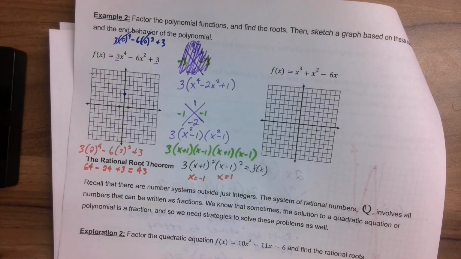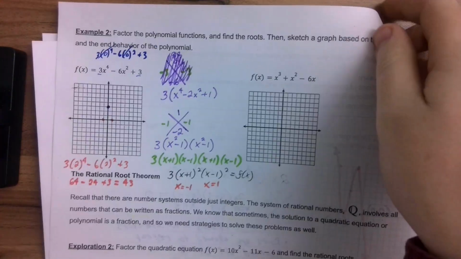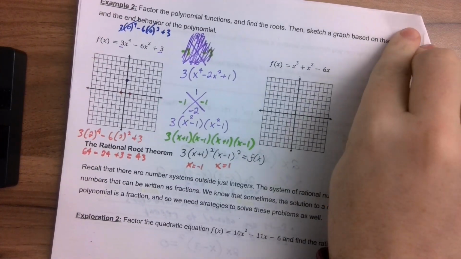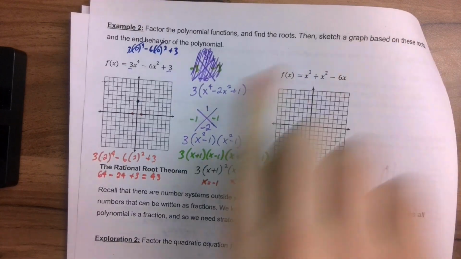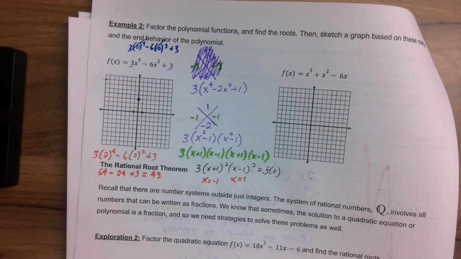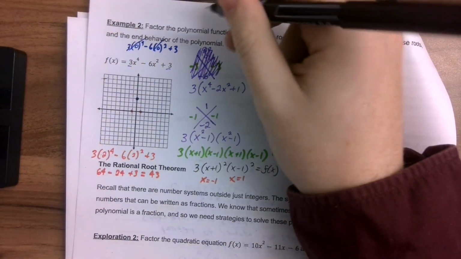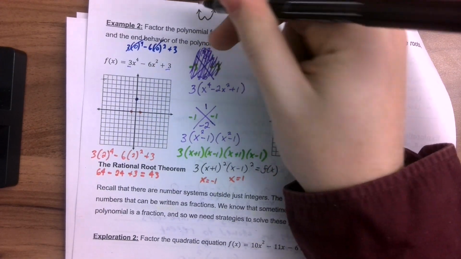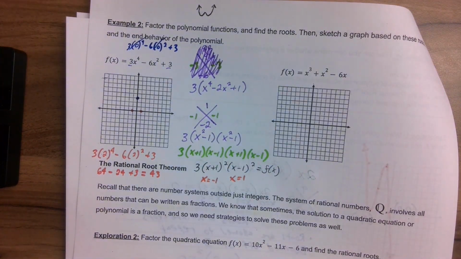The last thing we need to do is to judge how to make our graph based on the end behavior. The end behavior of a graph, remember from section 1, can be deduced by the following. The degree tells you what shape it's in. Any even degree term is going to be a lumpy parabola. So we know that this is going to be a lumpy parabola shape.